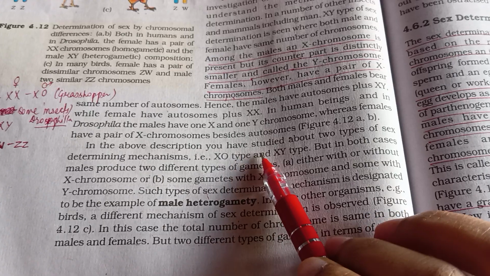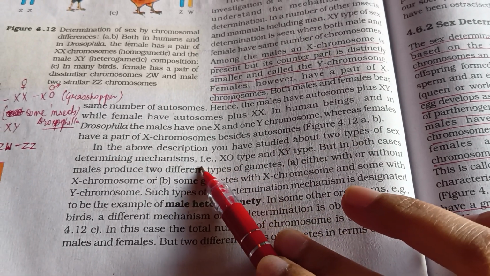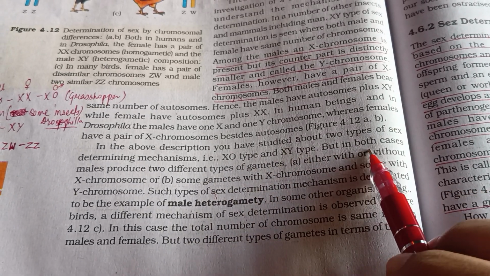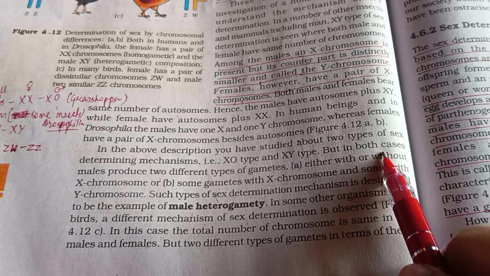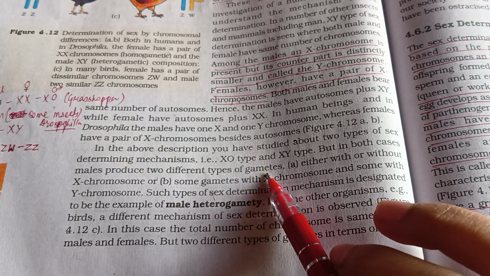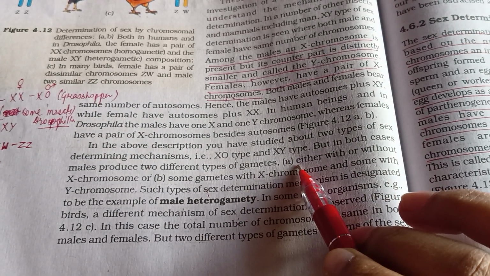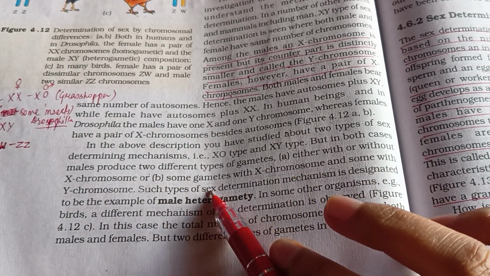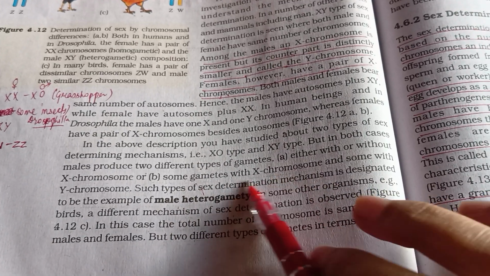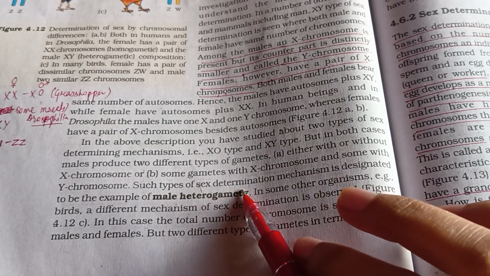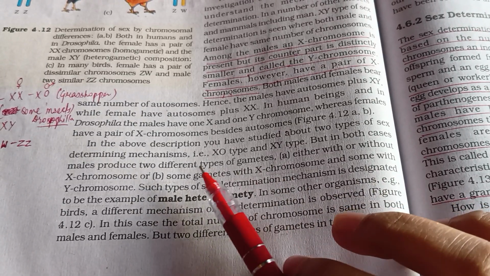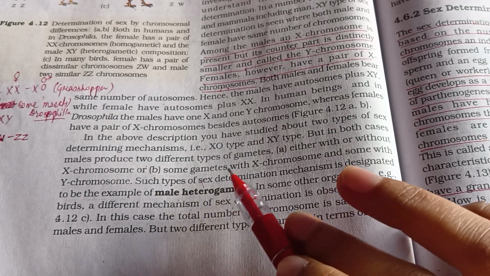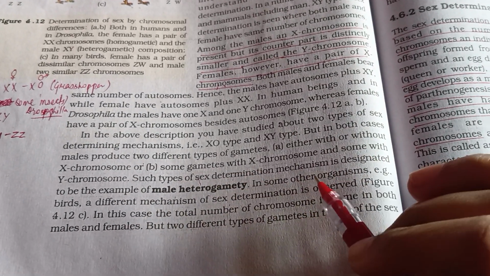So in the above description, you have studied two types of sex determination mechanism, that is XO type and XY type. But in both the cases, males produce two different types of gametes. First is either with or without X chromosome, or some gametes with X chromosome and some with Y chromosome. Such type of sex determination mechanism is designated to be an example of male heterogamety, because in this the male is deciding the sex of the progeny.